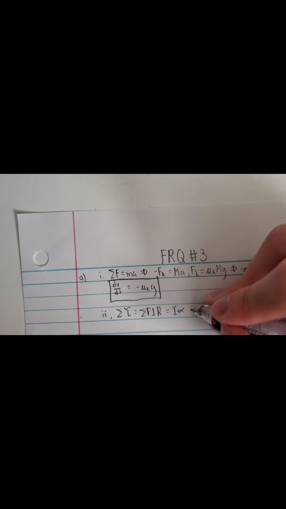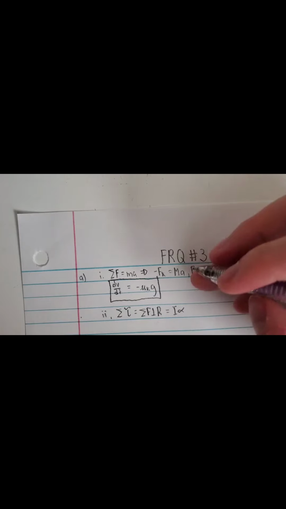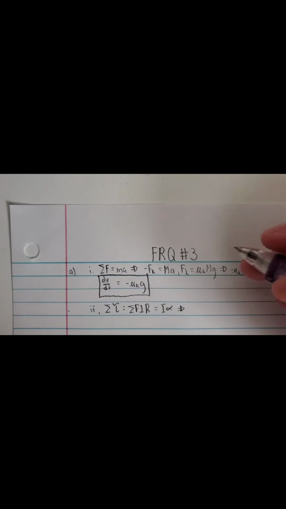Okay, so in this problem, my total force that is perpendicular to the moment arm is Fk.